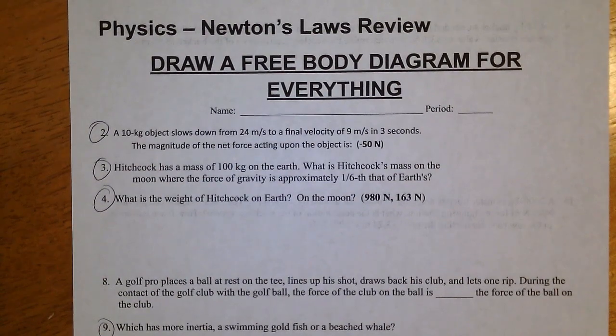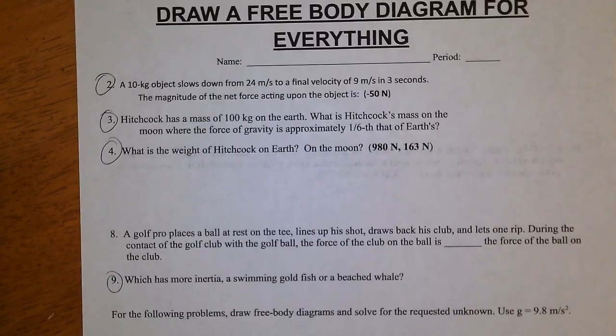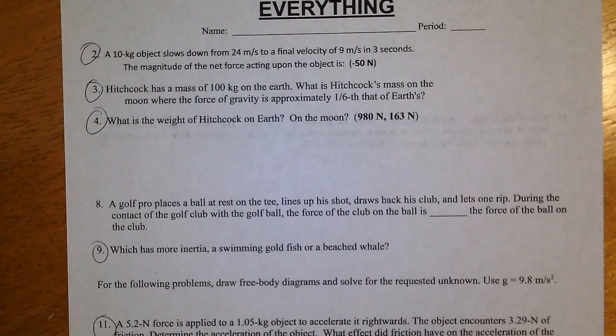Alright, hello and welcome to our reteach for Newton's laws. I will be covering a couple of the questions from the review. I've cut some out and I've highlighted the ones that I'm going to be talking about. I'm generally going to try to hit every single concept at least one time.